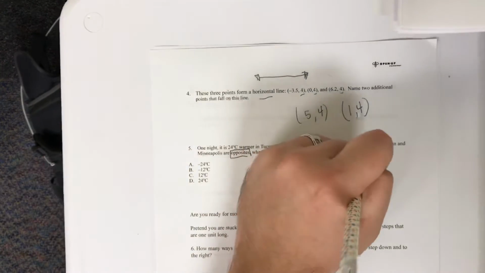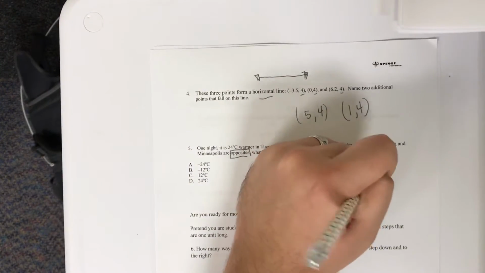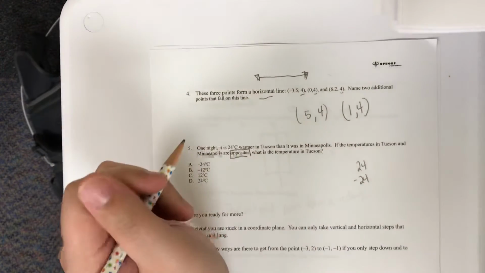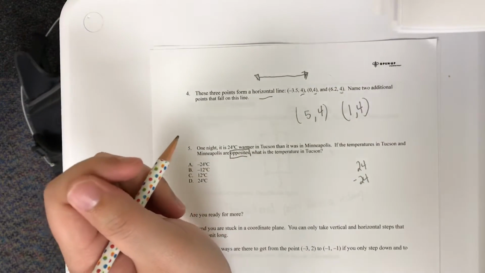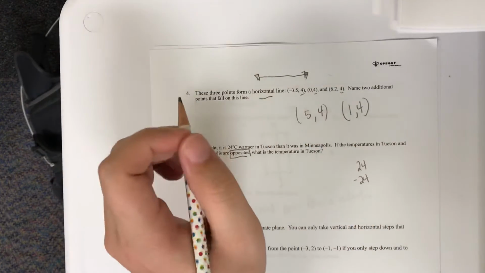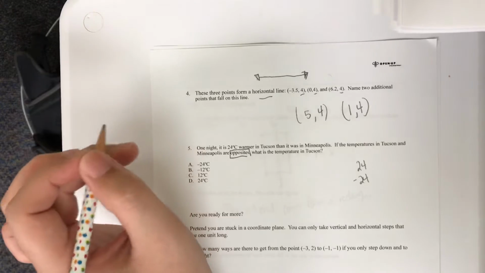Well, 24 and negative 24 do not make them 24 degrees warmer than each other, because that means they have a distance between them of 48 degrees.